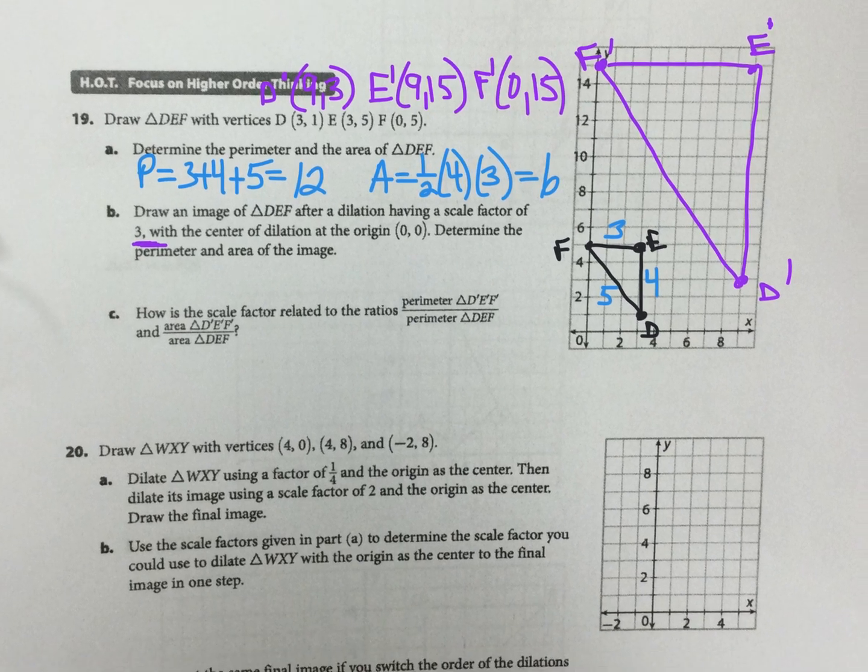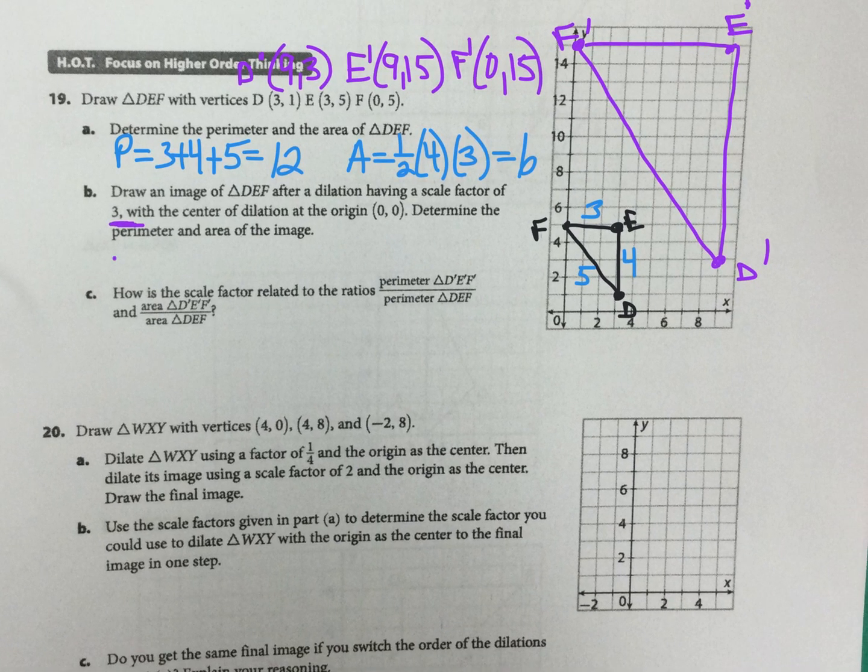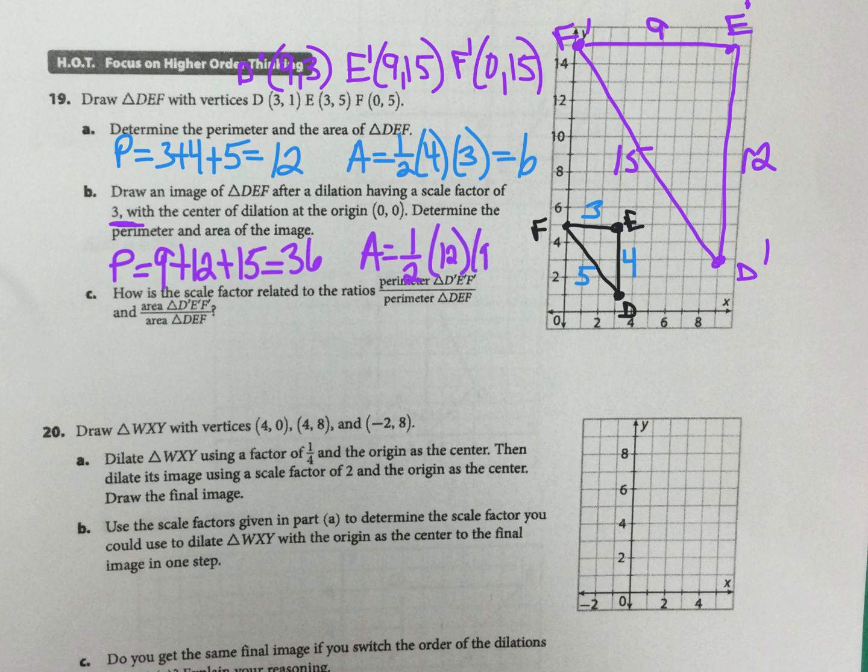Now it says determine the perimeter. So this is 1, 2, 3, 4, 5, 6, 7, 8, 9. This one's 12. And if I do Pythagorean theorem, that side would be 15. So perimeter is 9 plus 12 plus 15, which gives me 36. And area is 1/2 12 times 9, which is 54.